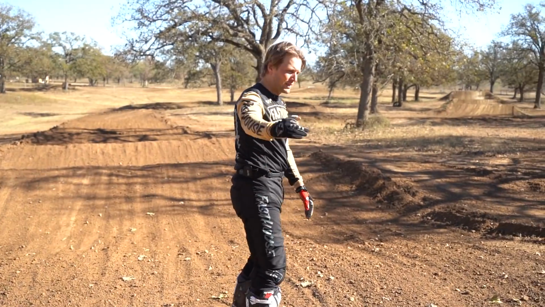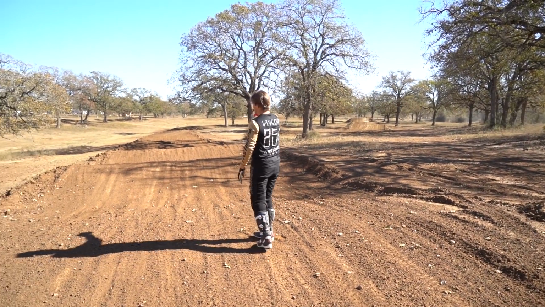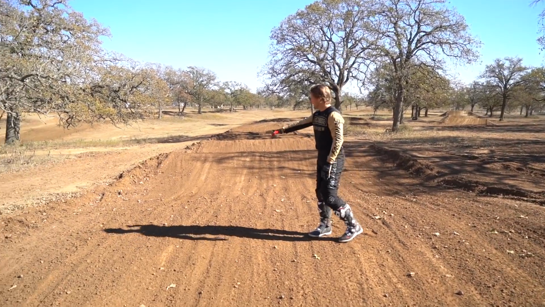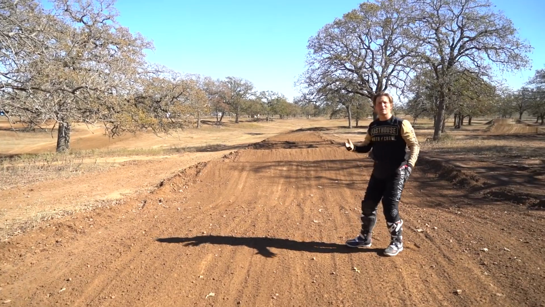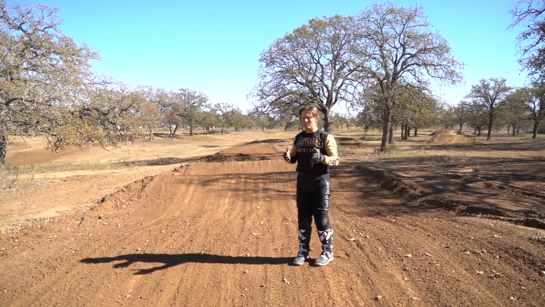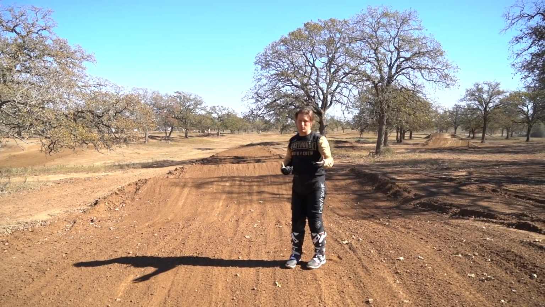So it seems like if you want to come in from the outside and double over this, you have opportunity, but on the inside, it's more of a wheelie over and then jump from here. So just be aware of what your surroundings are, be aware of what the track's giving you, and work with that.